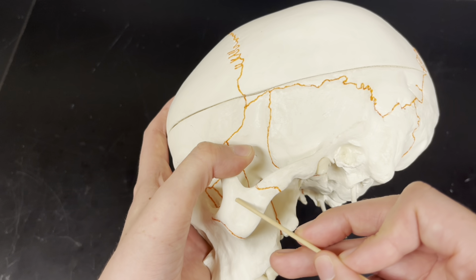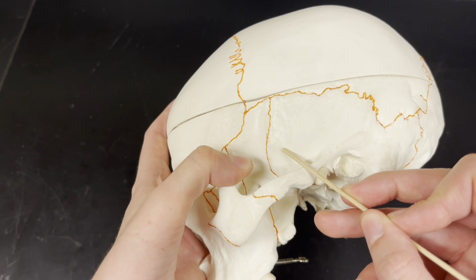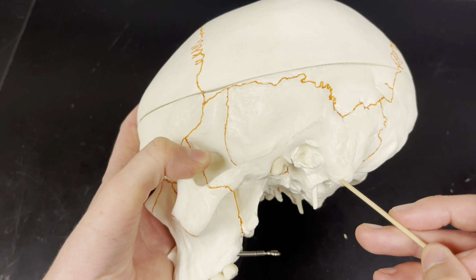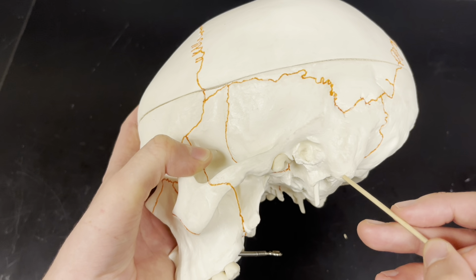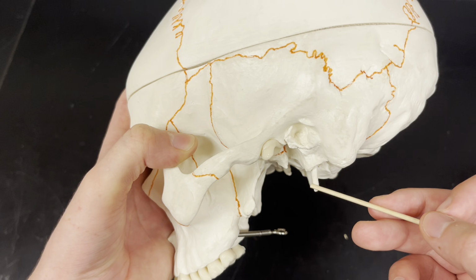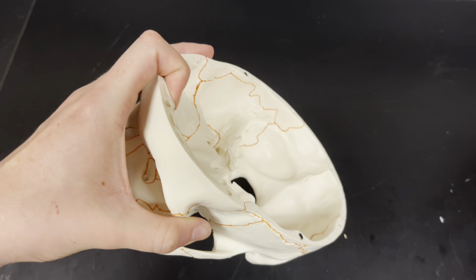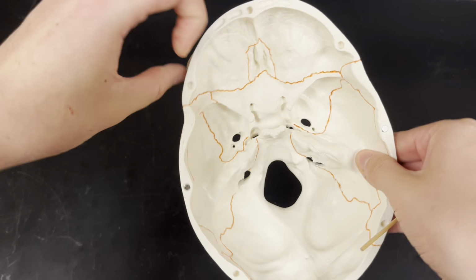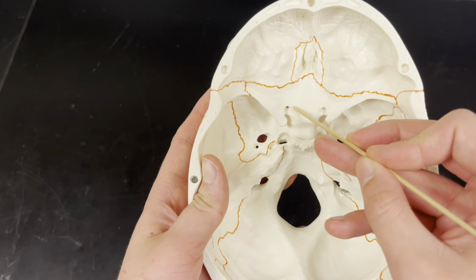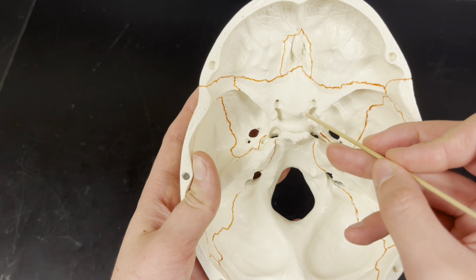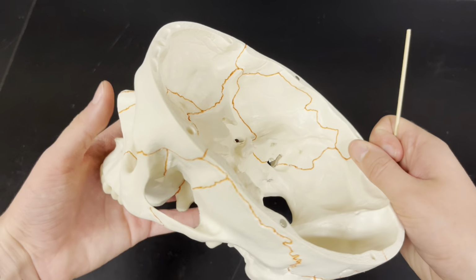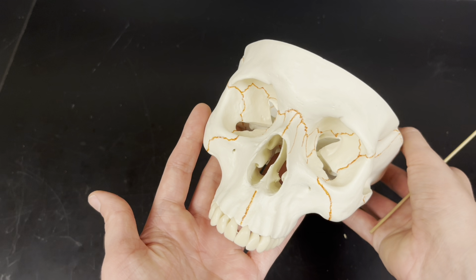Additionally, this is a structure known as the zygomatic arch. We're also going to have our mastoid process right here of the temporal bone, and we're also going to have our styloid process of the temporal bone. Moving in here, we're going to have our sella turcica of the sphenoid bone and our crista galli of the ethmoid bone. And those are all the features you need to know for the skull.